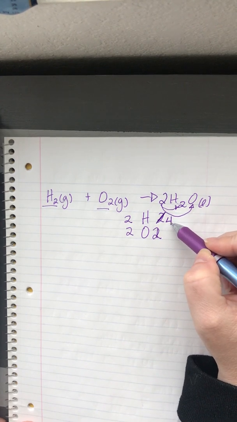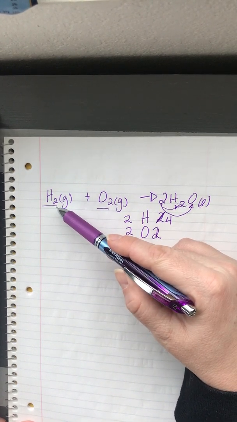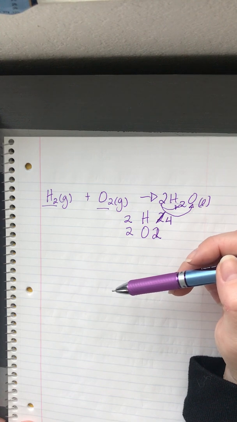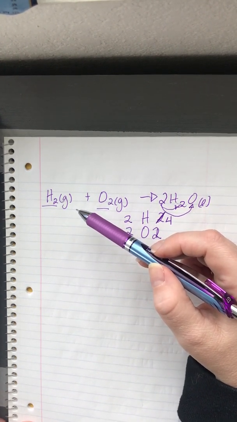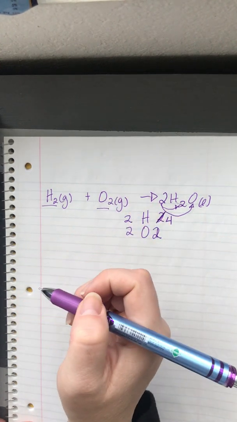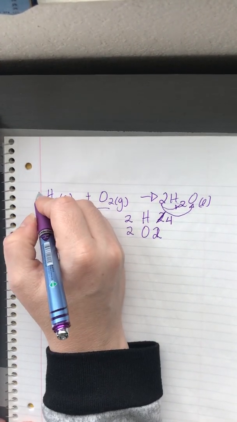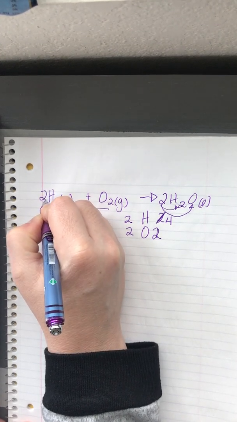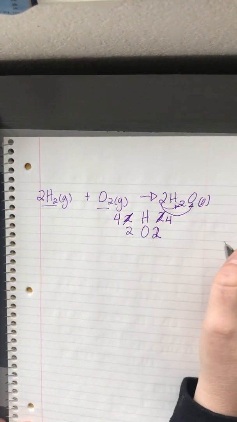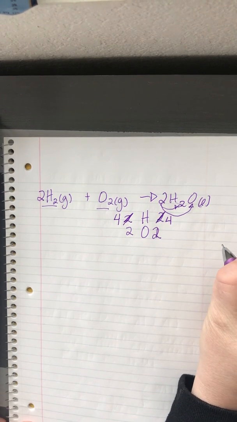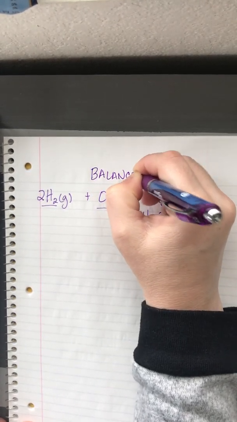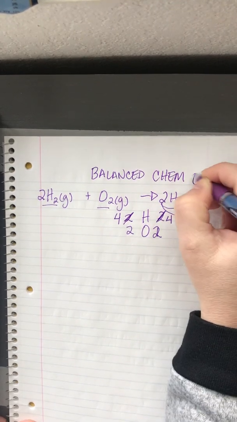So now I have 4 hydrogens on this side and only 2 on this side, right? So what do I need to do now? Yeah, exactly, the H2. So you want to put a 2 in front of this hydrogen, right? So now this 2 times this 2 will give us 4 hydrogens, right? Does that make sense, guys? So now we have a balanced chemical equation, right?